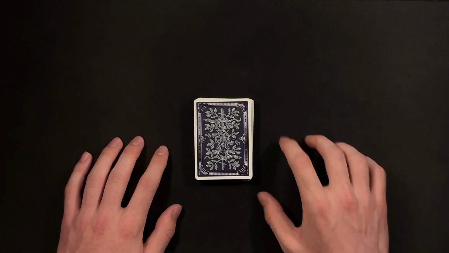Also, just a quick side note here, you do need to use a full 52 card deck for this trick or it will not work, so make sure you do have a full deck when you perform this trick.